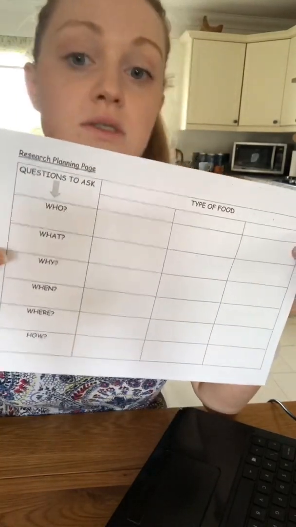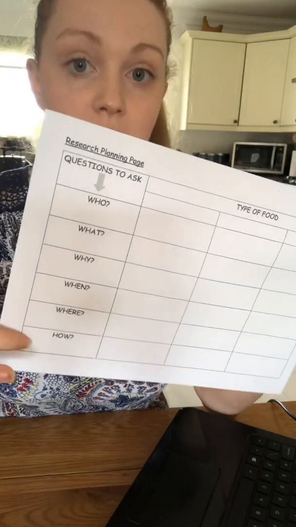So these are the kind of things that you're going to put into your planning sheet. And once you've done your plan and you've figured out the different foods, and they'll all have different bits in these boxes because you'll find different who questions, different what questions, different why, where, when and how, to make sure you've got lots of research. You can then make a poster out of it to compare.